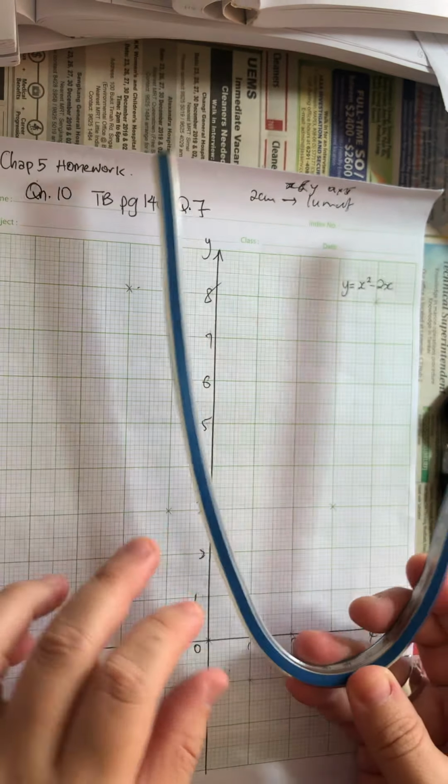Now let's go to D. By drawing an appropriate line in your graph. Okay? Take note. By drawing an appropriate line in your graph. That was what I went through with you in the beginning, right? Solve the equation x squared minus 2x equals x. Okay, so how do we do that?